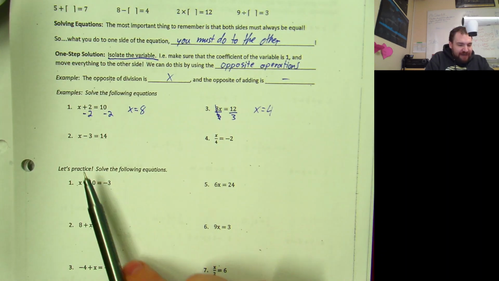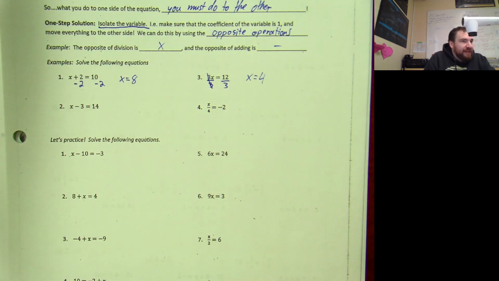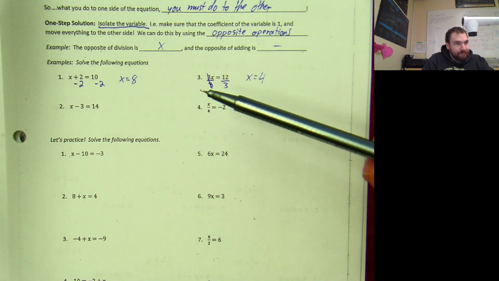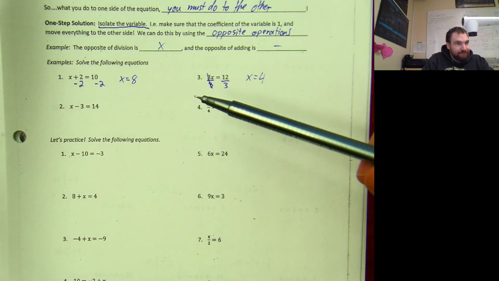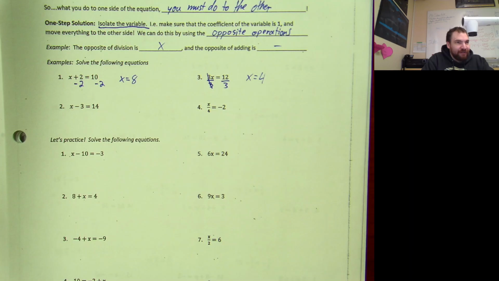So I've got something like this. X minus 3 equals 14. You know the answer is 17, but how'd you do it? Why are you adding 3 to 14? But you're not taking it to the other side. What are you doing? But how?